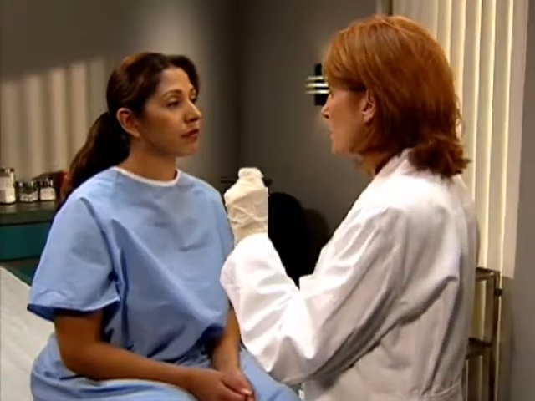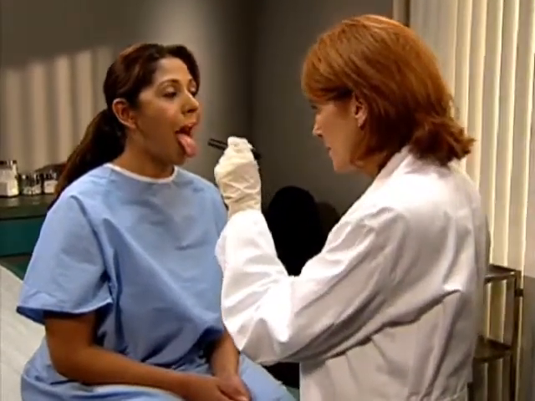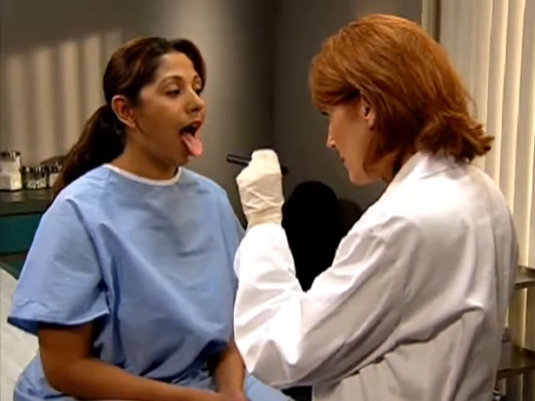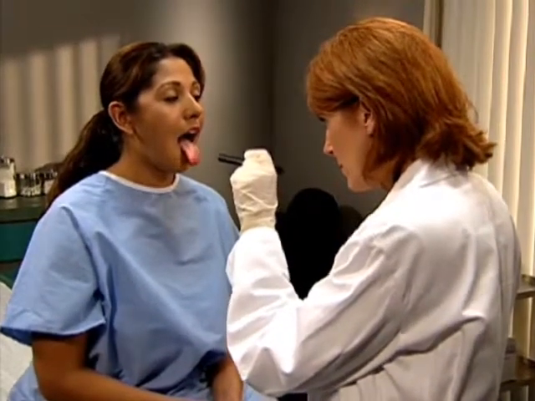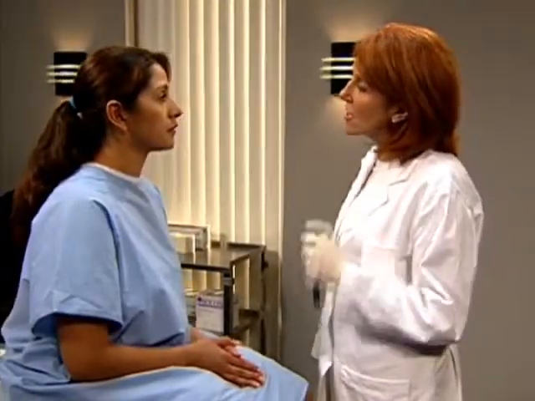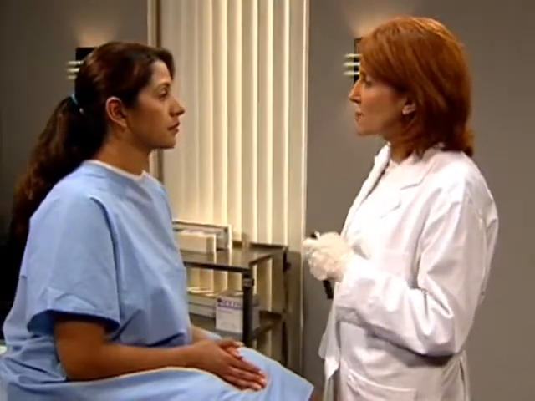Can you stick out your tongue and hold it, please? Next, inspect the tongue. It should look dull red, moist, and glistening, and should have no coating or ulcerations. The tongue should protrude fully, remain midline, and show no deviation or tremor. Now I need to look under your tongue, so please take the tip of your tongue and put it behind your front teeth.